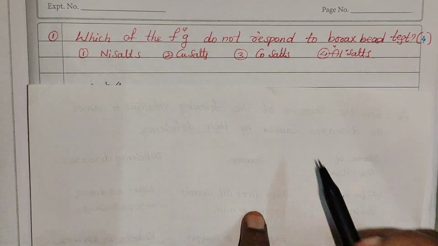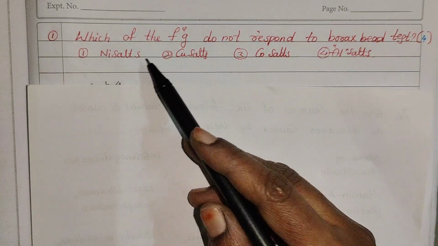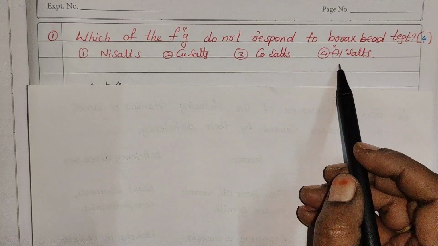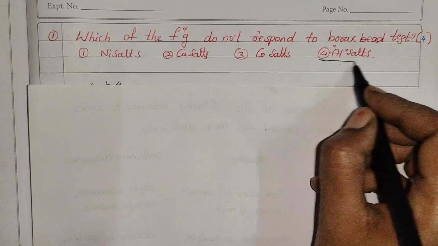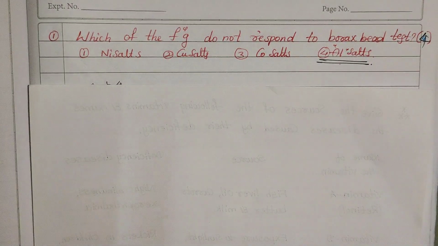Next question, which of the following does not respond to borax bead test? One is a nickel salt, another copper salt, another cobalt salt, after that aluminum salt. Especially the borax bead test we are not using for the aluminum salt. So option 4 is right.